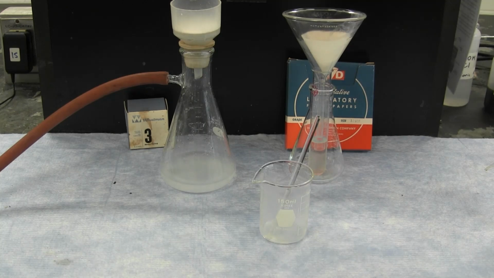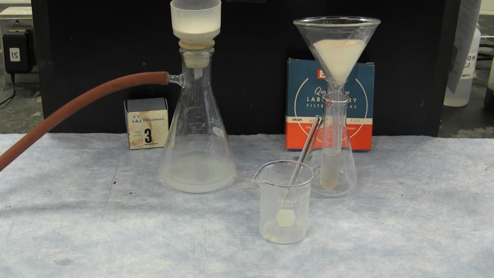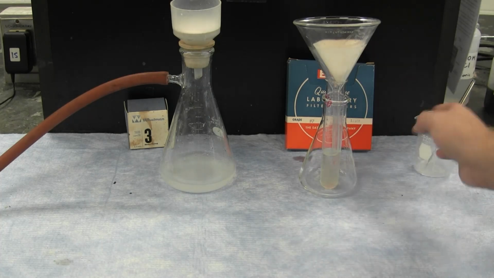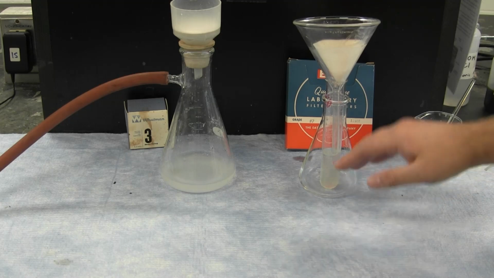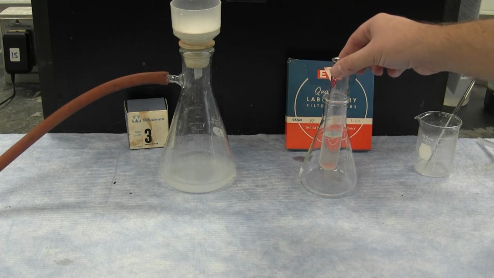In the second part of the experiment, you're shown the gravity filtration technique on two separate reactions. To the filtrate, which is the liquid that passes through the filter paper, two additional tests are performed.